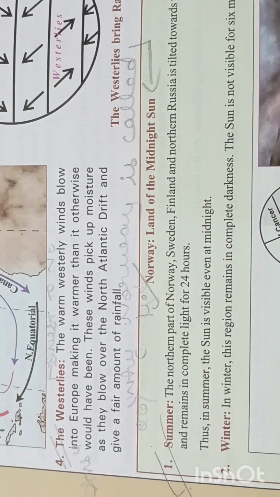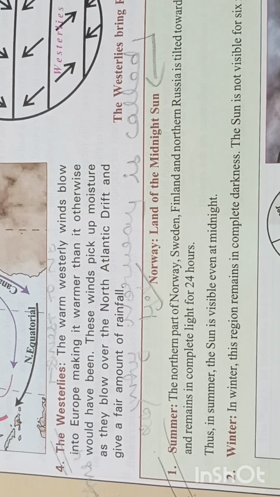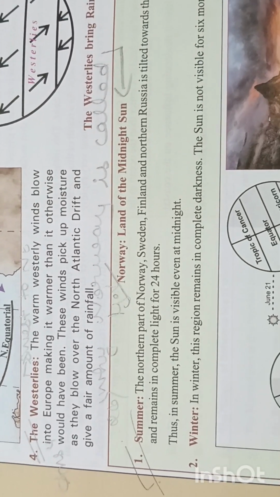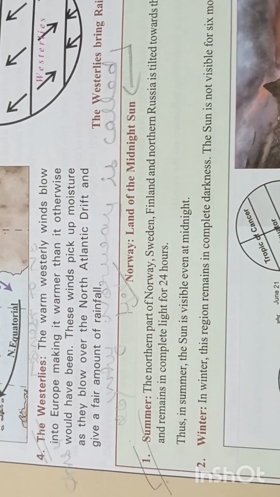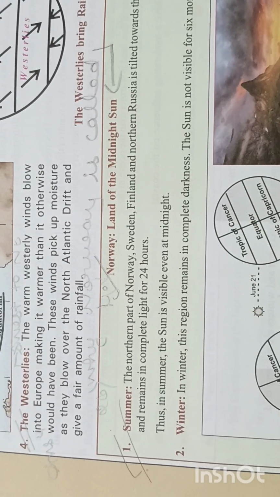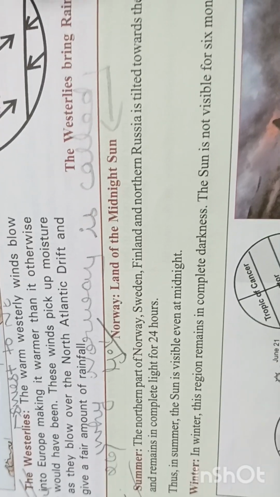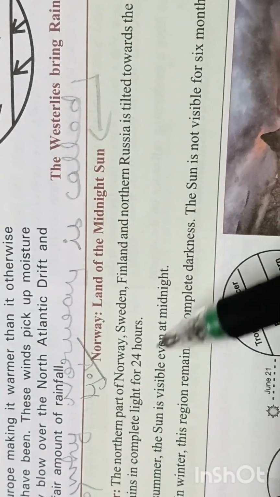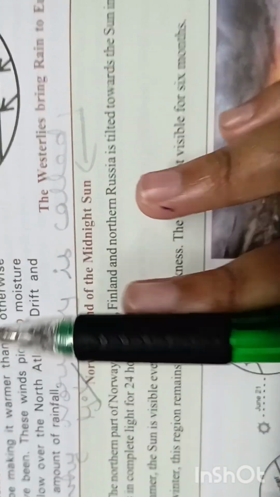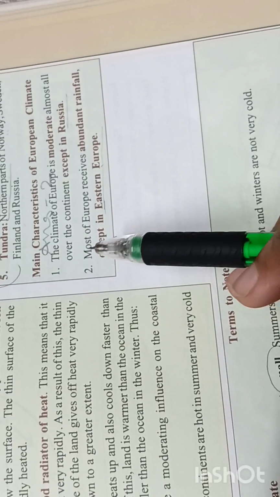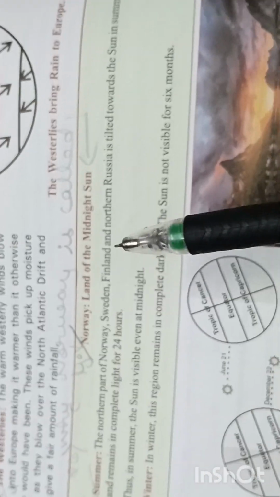Now, Norway, the land of the midnight sun. Do you know that in Norway the sun is visible for 24 hours only in summer? In winter, Norway is in complete darkness. Not only Norway, the northern part of Norway, Sweden, Finland, and northern Russia. It's all there in the part of tundra. Now why is this?